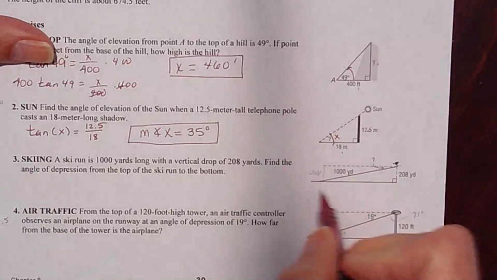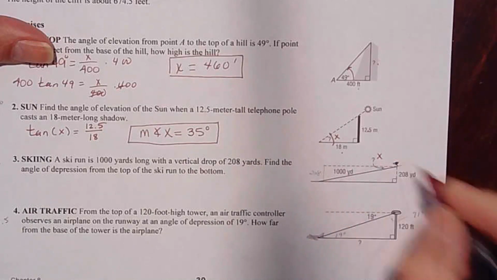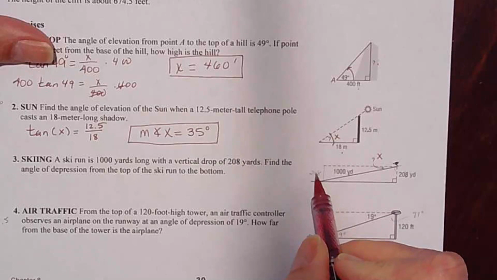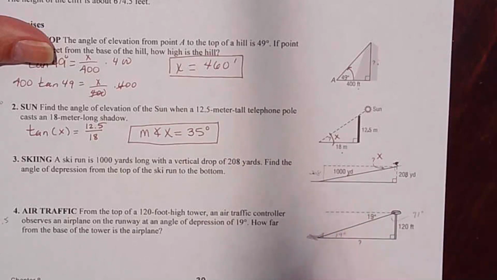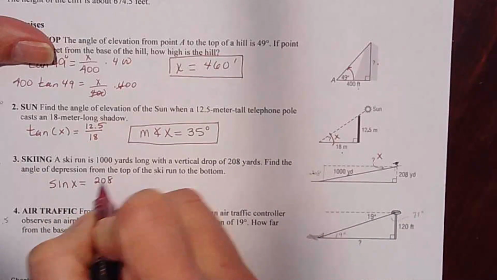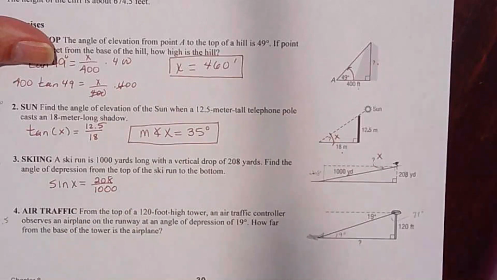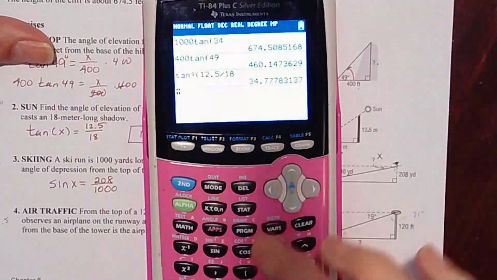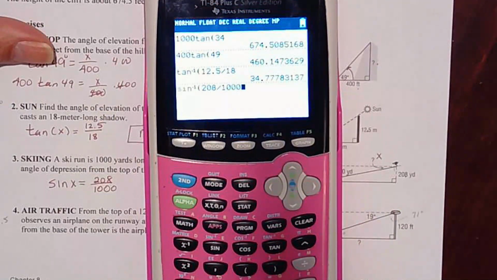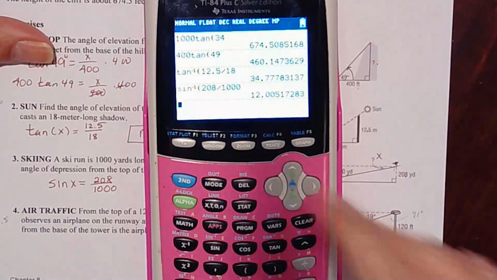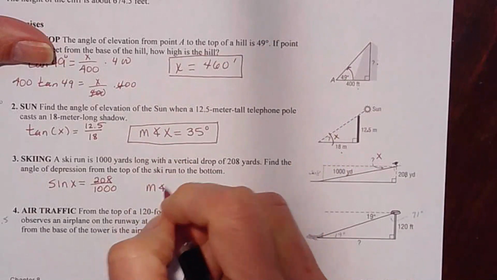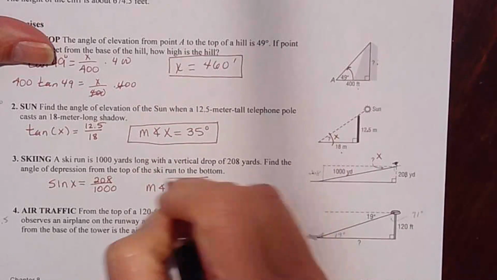Or I could leave the picture the way it is, call that angle x, and if this is 208 yards high, so is this. And again, I could use sine, opposite over hypotenuse. So the sine of x is the opposite over the hypotenuse. Don't forget that we have to use inverse sine of 208 divided by 1,000. And if I round to the nearest degree, I get 12 degrees. So the measure of angle x is 12 degrees.